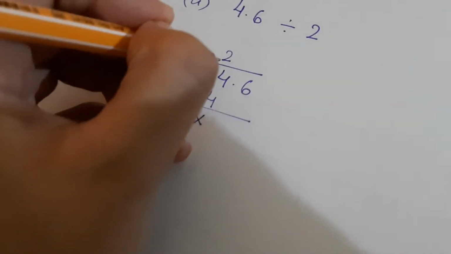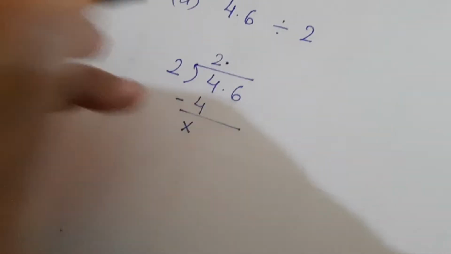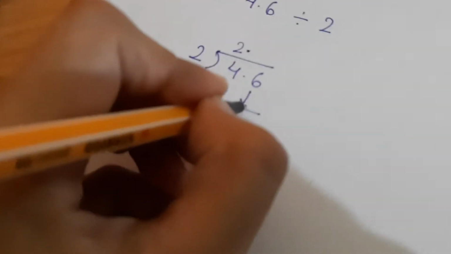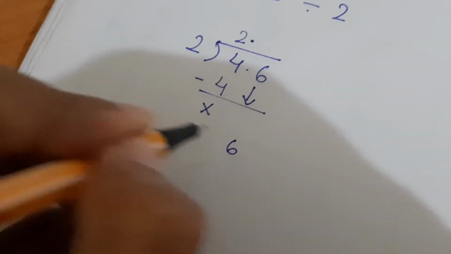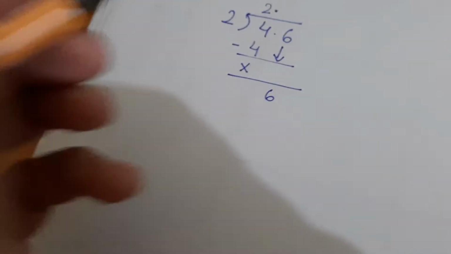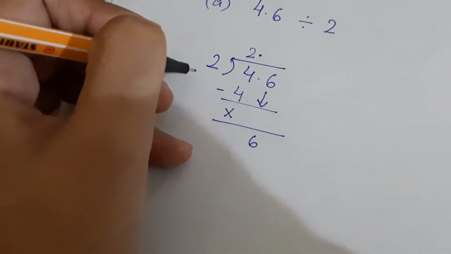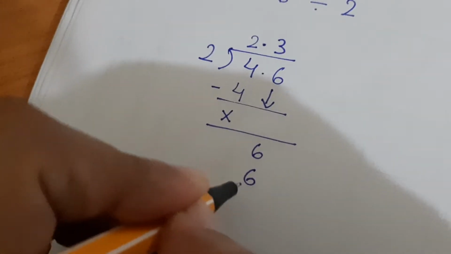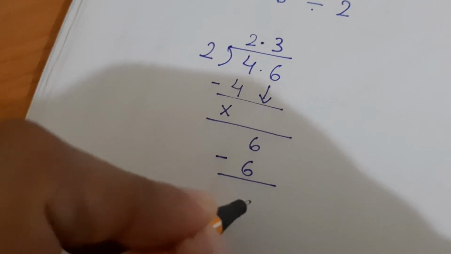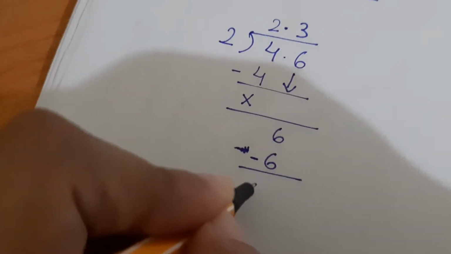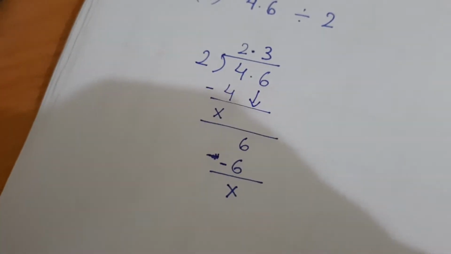Now after we have done this, I will put the decimal point on the quotient, and I will bring this number down, that is 6. So let's see if 6 is divisible by 2. Yes, 6 is divisible by 2. So 2 times 3 is 6. Now 6 minus 6, okay, the minus has gone a bit off. 6 minus 6, either 0 or put a cross.